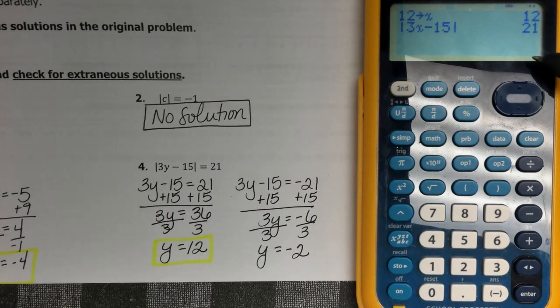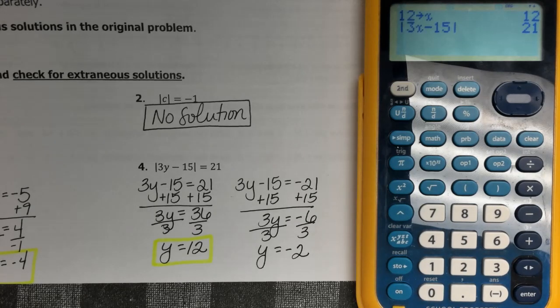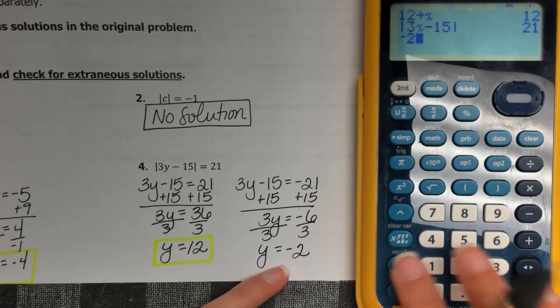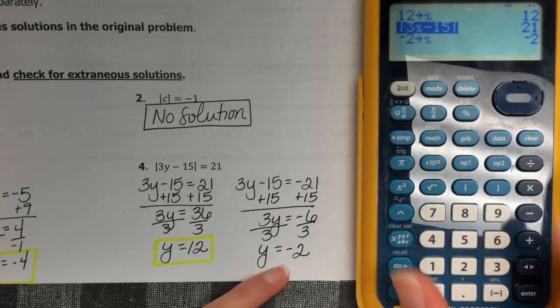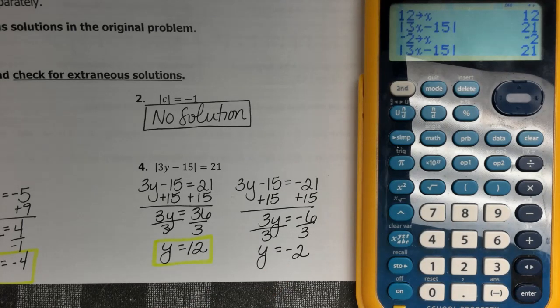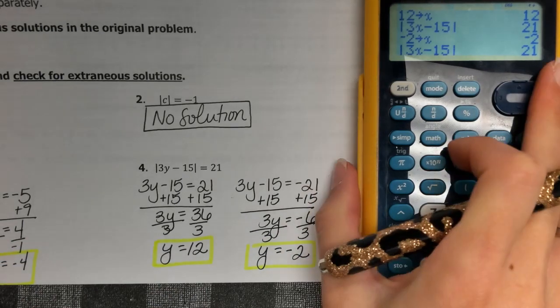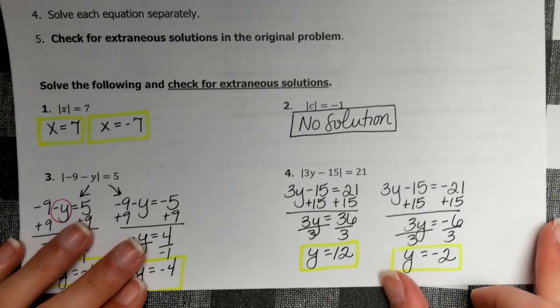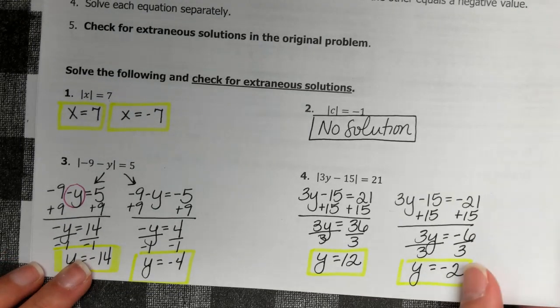I want this value to equal the right side of my equation. What I'm checking is, does my left equal right? Is it a true statement? Okay. So then I'm going to take -2, store it for x, go back up and grab the absolute value of 3x minus 15. Also gives me 21. So they are both good solutions. Questions on that?